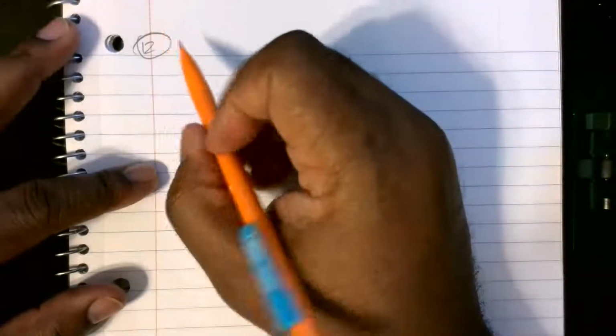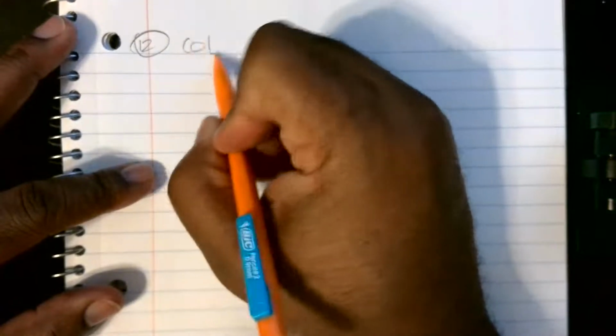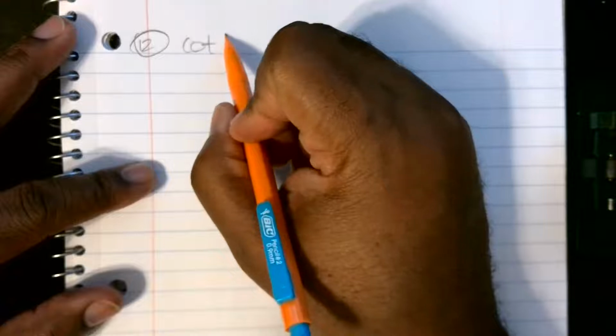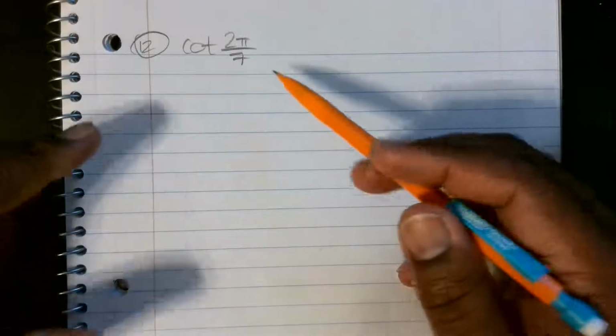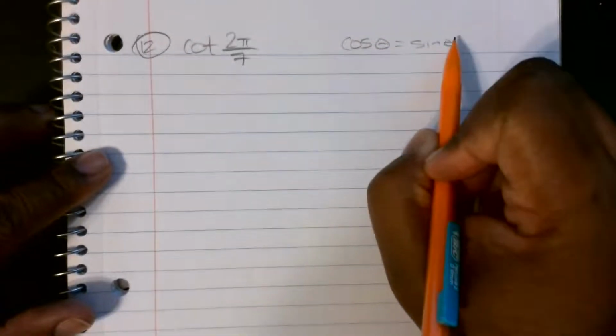All right. So the question is, I have cotangent of 2 pi over 7, and they want the cofunction expression equal to this. All right. So cofunctions are the cofunctions of cosine, sine.